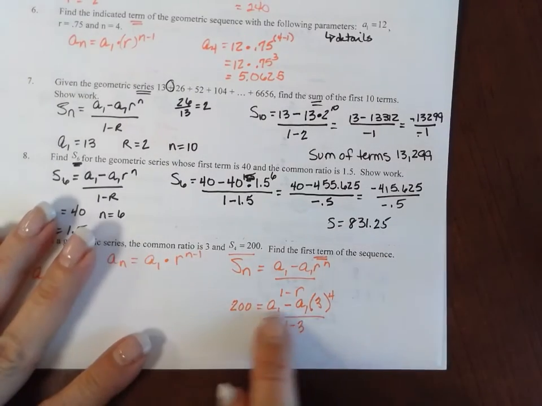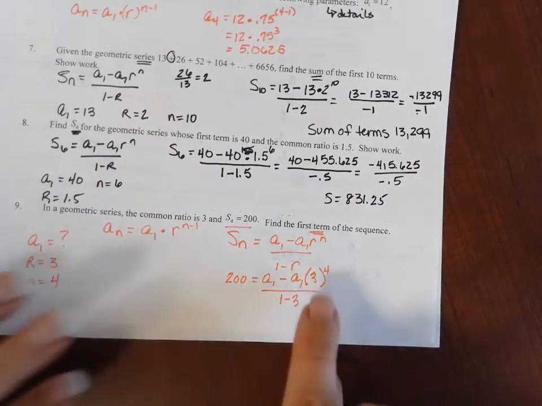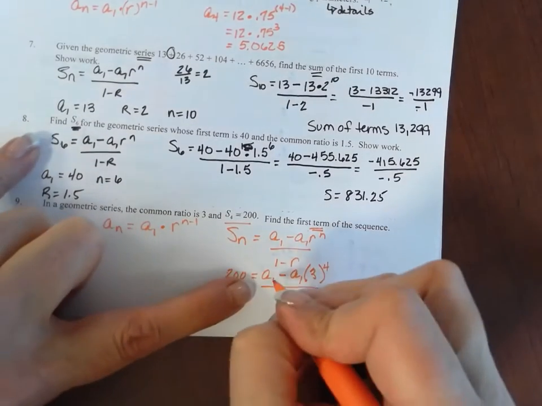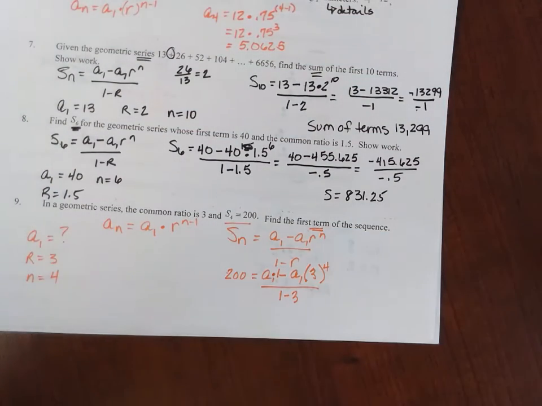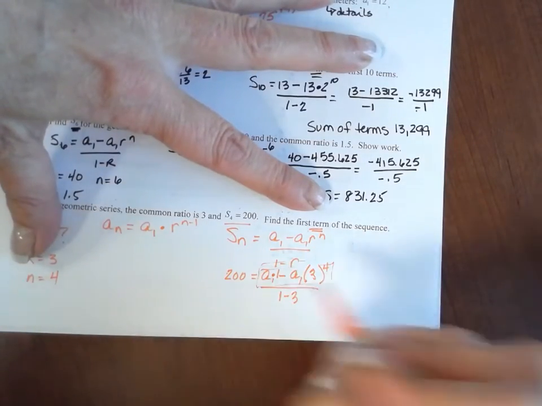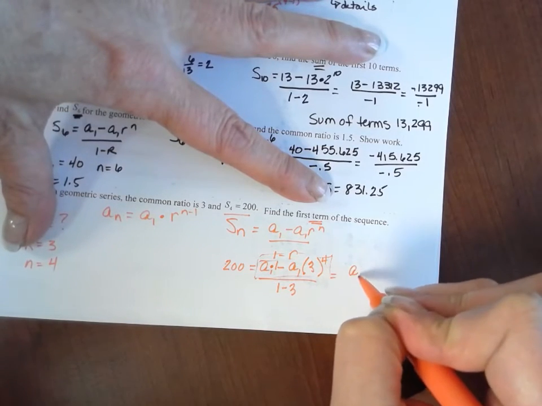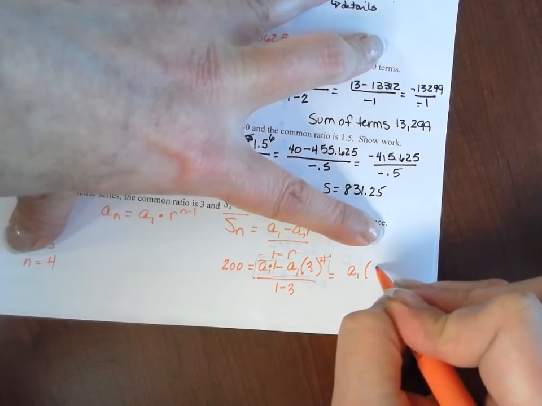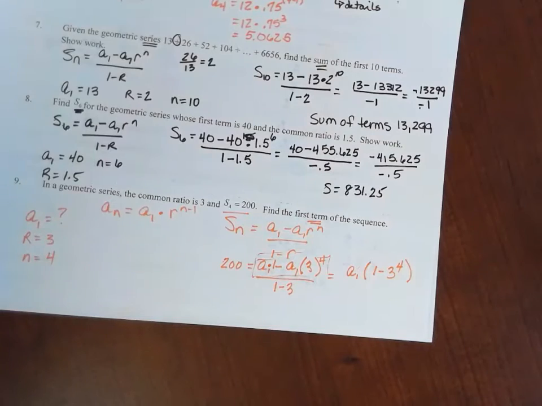All right. So I've got two a1s here. I need to kind of get those together, right? This is like a1 times 1, right? It's timesing by itself. So if I look at these two parts here, I can factor that out and say a1 times 1 minus 3 to the 4th. Did you follow me on that?